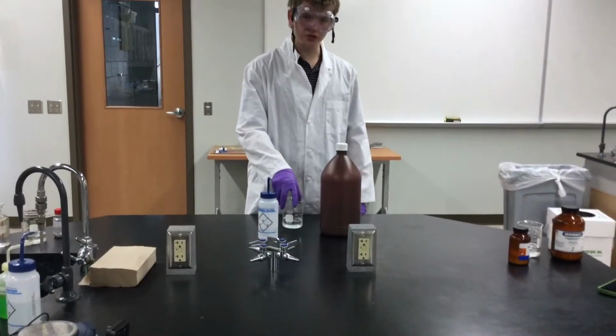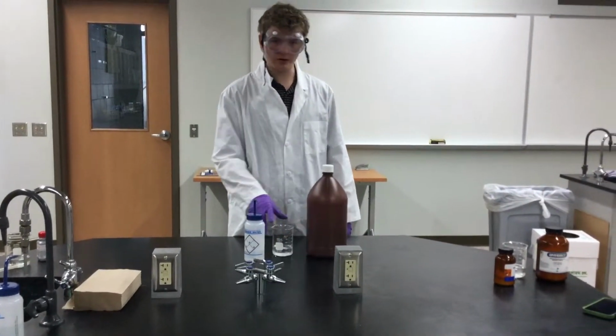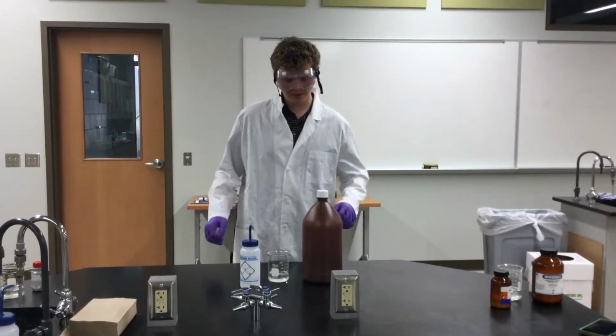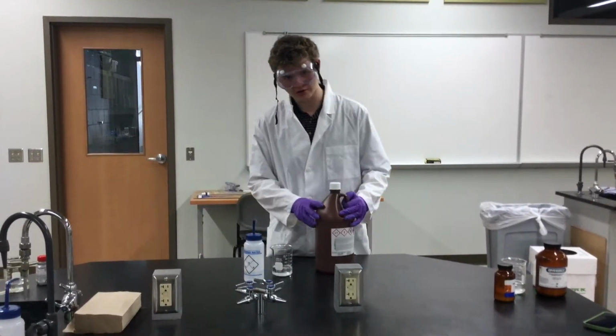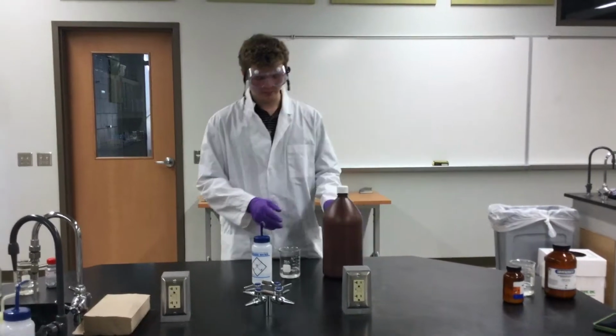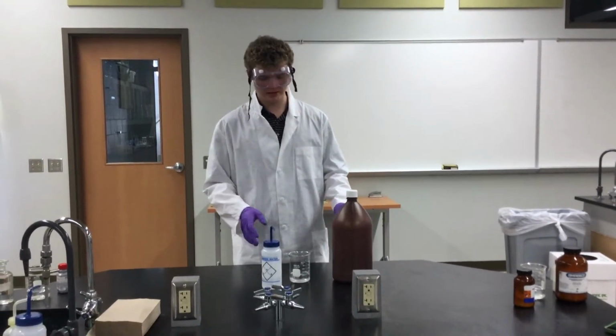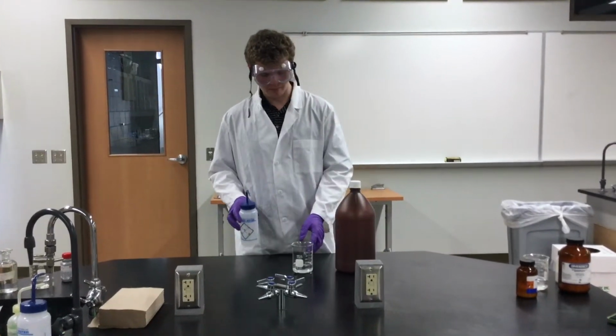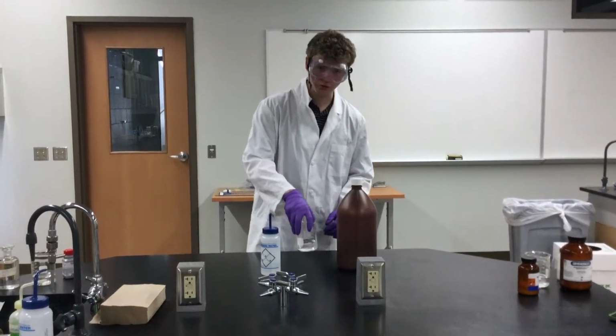Here we have solution A, which is 100 milliliters of 9% hydrogen peroxide. You can make this by taking 30% hydrogen peroxide, measuring out 30 milliliters of it, and then adding deionized water until you get to 100 milliliters, leaving you with solution A.